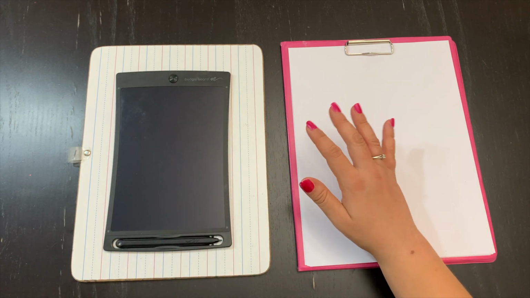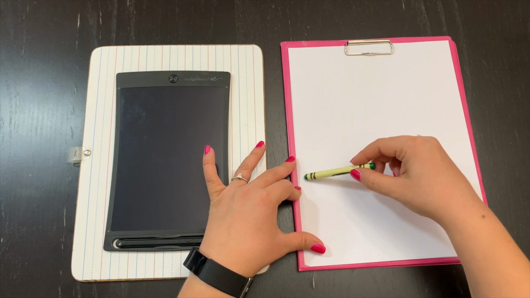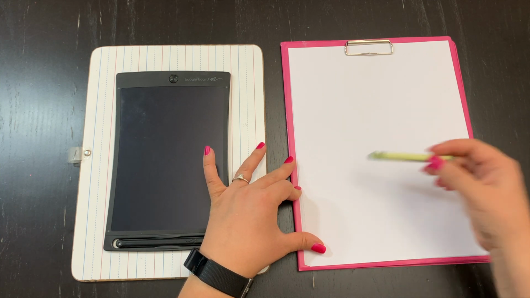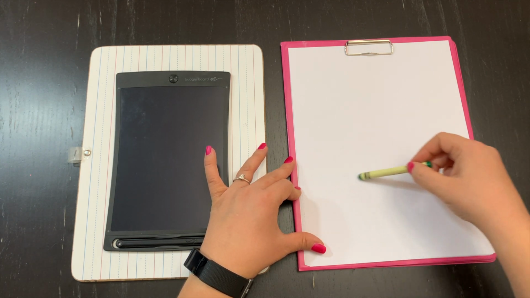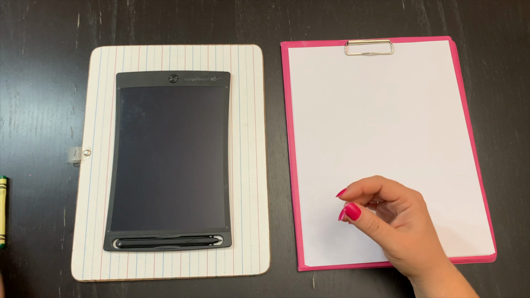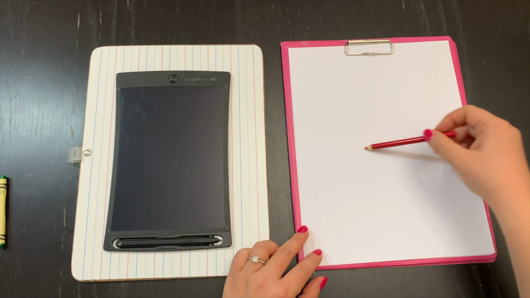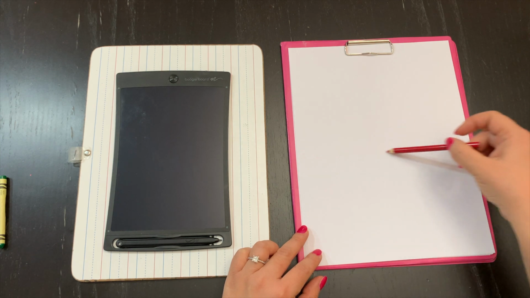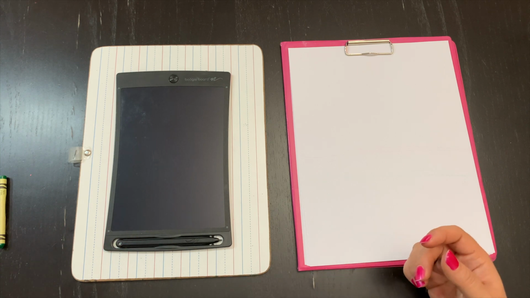So let's continue on. We did the crayon, no effort here. You can see there's not very much drawn there. I'm just holding it and letting it do the work. Then I'm going to use a pencil crayon. Same thing. You can barely see it. I'm not pressing down at all. I'm just letting it flow.